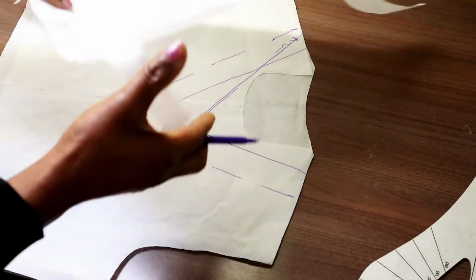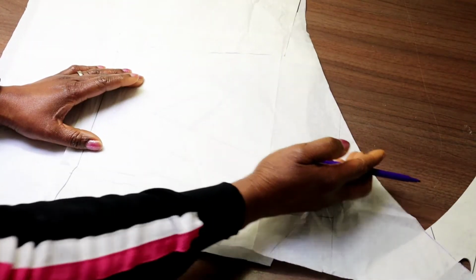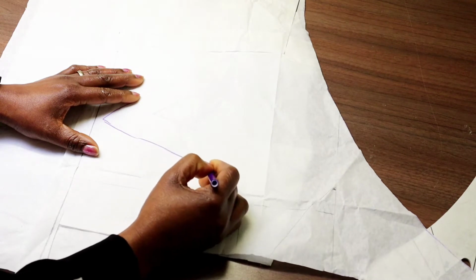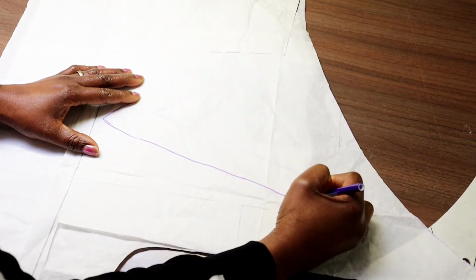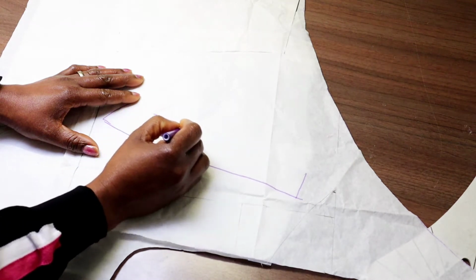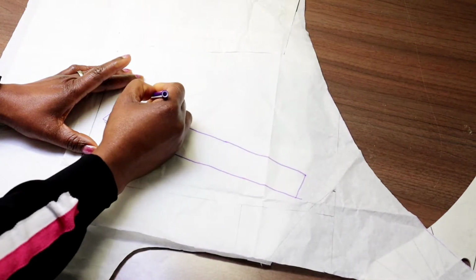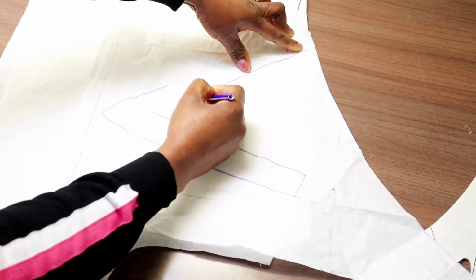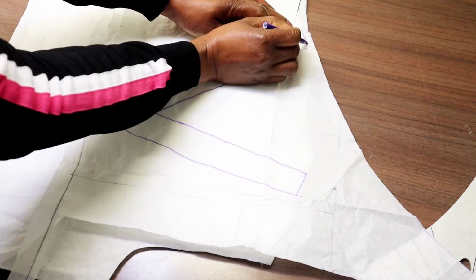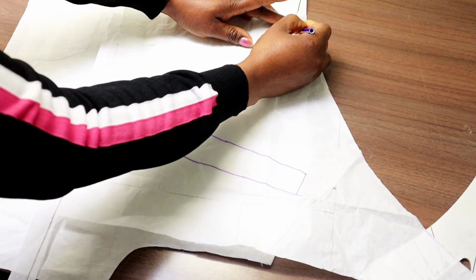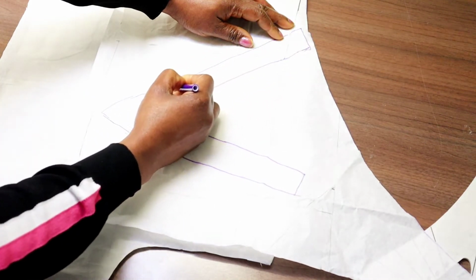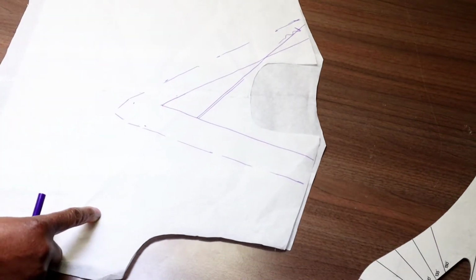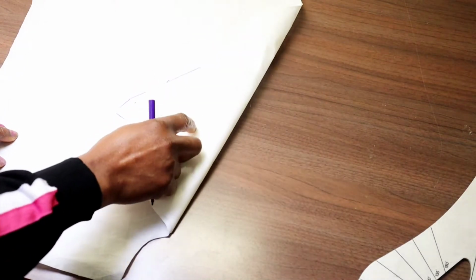Now I will take my fresh pattern paper and trace out my neck fold. As you're tracing it, you make sure you trace it exactly on the lines you have already created. You trace the shoulders, okay? Then you trace the neckline. You trace on the shoulders also, then you continue tracing. This is my new neck fold. So now I will use the same pattern for the back panel.